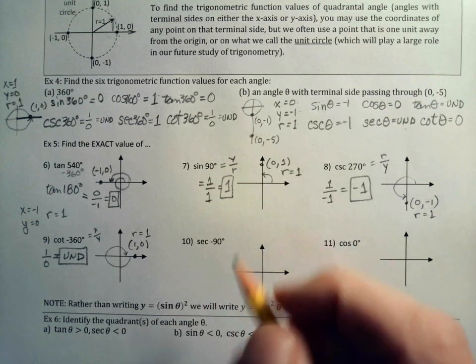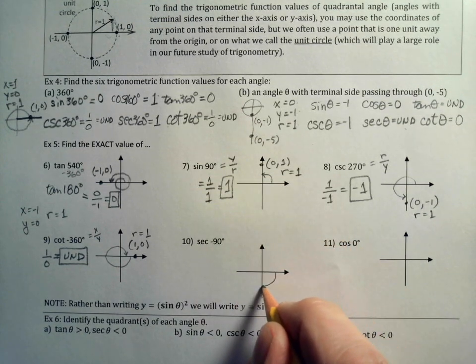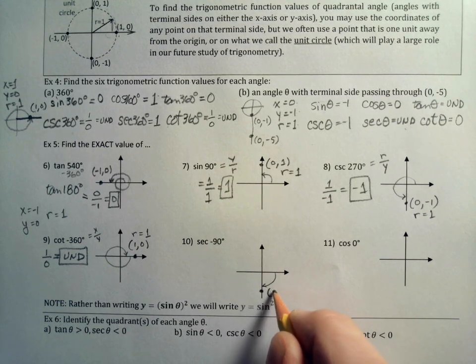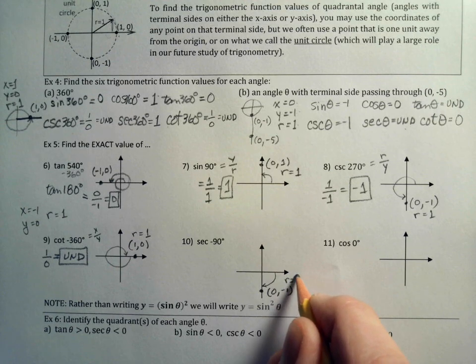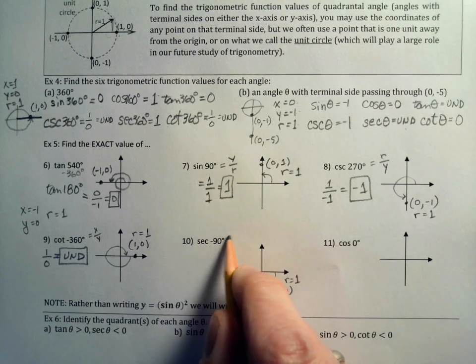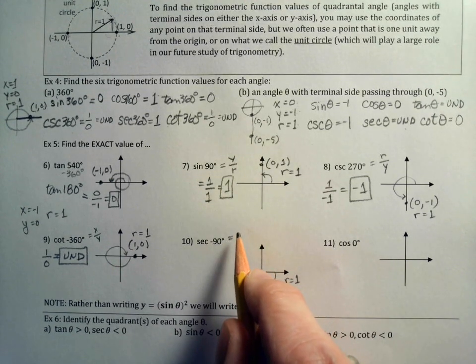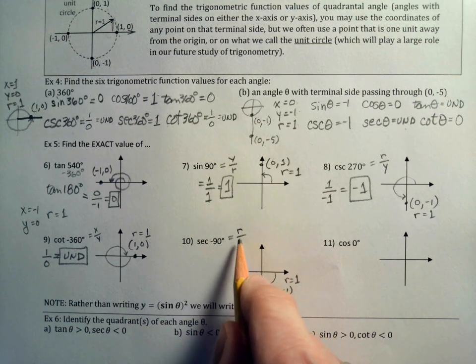All right, secant of -90. All right, that's down here. Again, pick a point. That point is 0, -1 with an r value of 1. Secant, remember secant is the reciprocal of cosine. That's r over x.